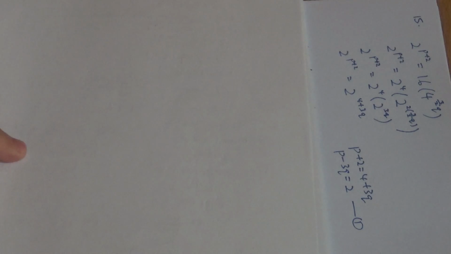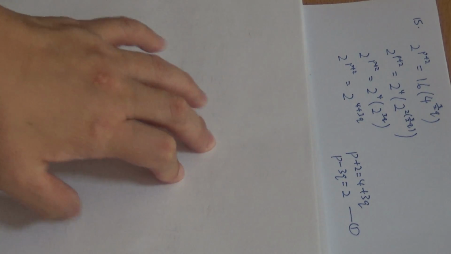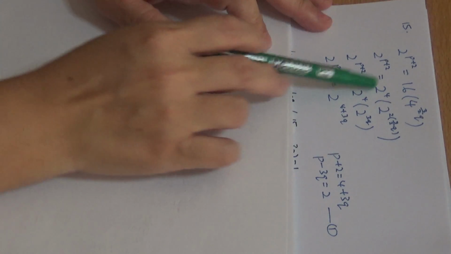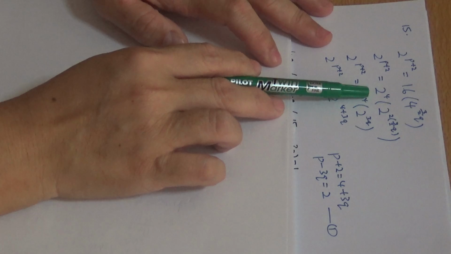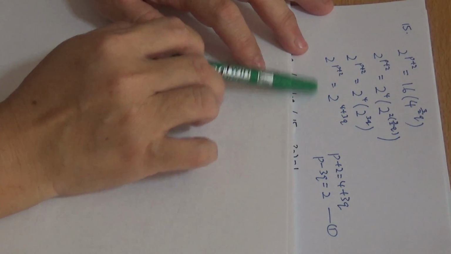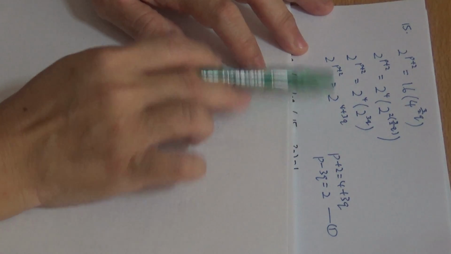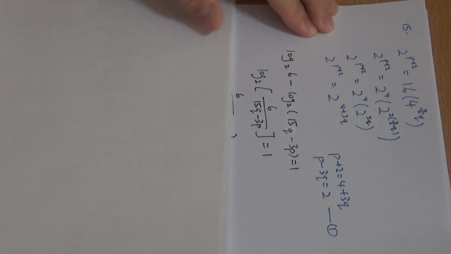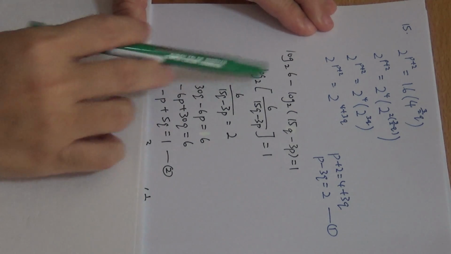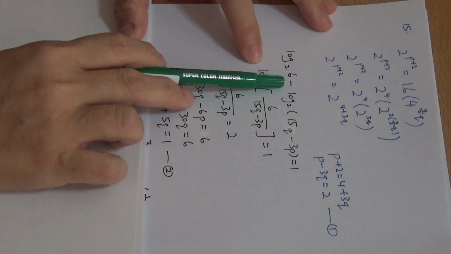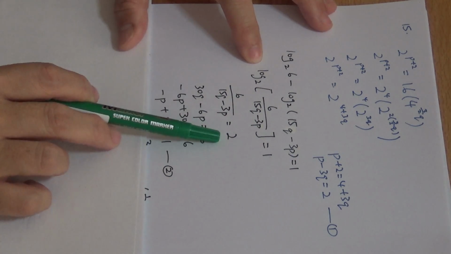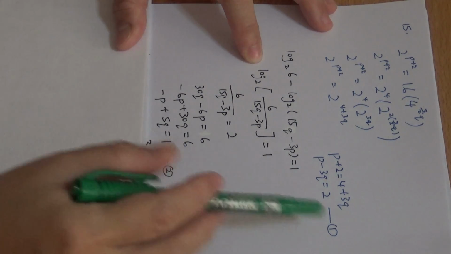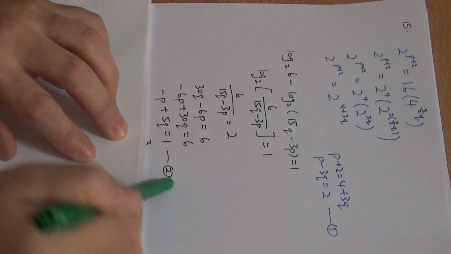Now I'm moving on to question 15. I will show you how to form the first equation. Basically we are just writing all into base 2, simplifying and equating the index. So I get this first answer, equation 1. Now for the next part, I am using log 2 minus means divide. I write it in index form. Then after that I cross multiply, I will get this answer.